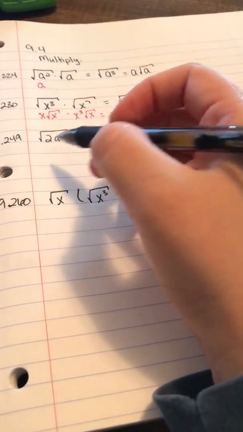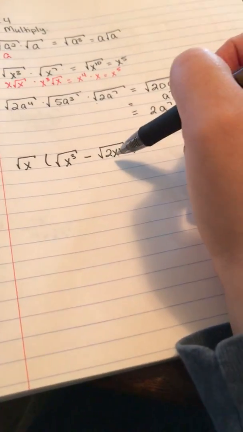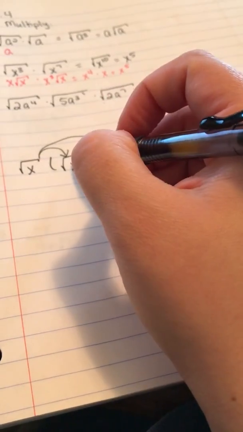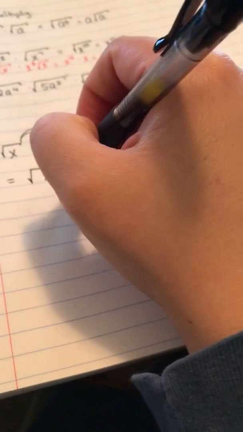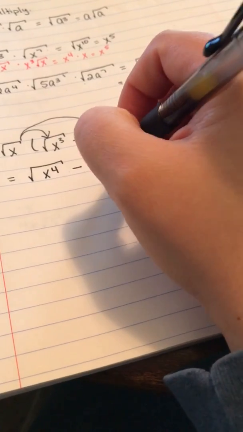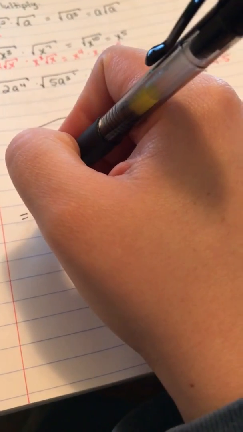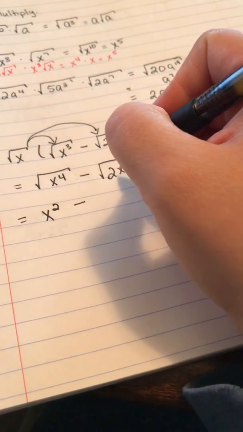For this one, you've got the square root of x times the quantity square root of x cubed minus square root of 2x to the 4th. So this works just like everything else. You distribute. Distributive property is true. So the square root of x times the square root of x to the 3rd is the square root of x to the 4th, minus the square root of x times the square root of 2x to the 4th, which is the square root of 2x to the 5th. And you can simplify that. Square root of x to the fourth, 2 goes into 4 2 times, so that's x squared, minus the square root of 2x to the fifth.